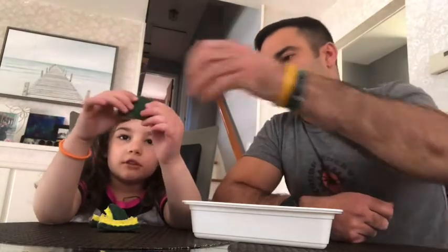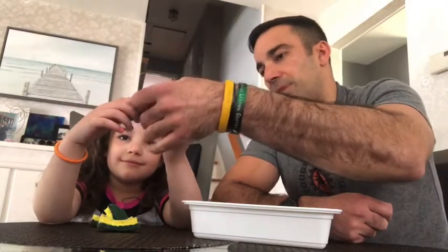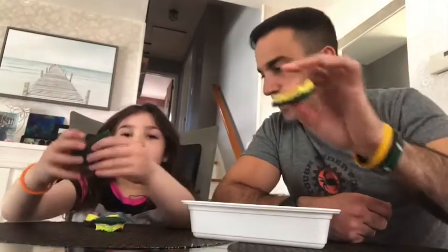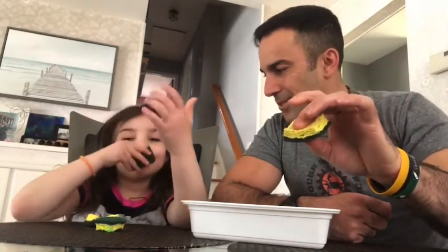Sponges. Oh, sponges. Now these are the sponges we used to paint last week, right? Yeah, so they're a little hard this time. They are a little hard. Because they had paint on them. We washed them. They're a little tough right now. They smell like paint. Do they? Mm-hmm. Interesting. Oh, they do. So we're going to go ahead and use these for our science experiment today.